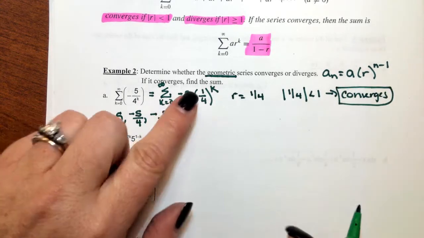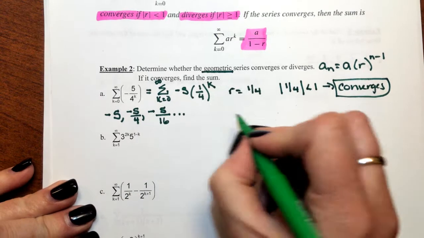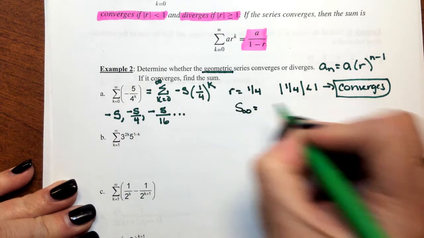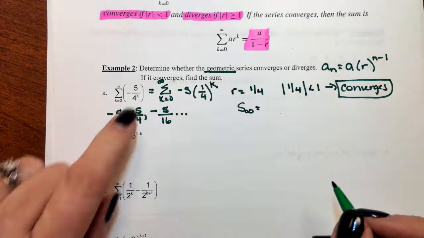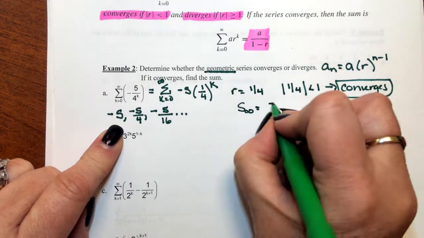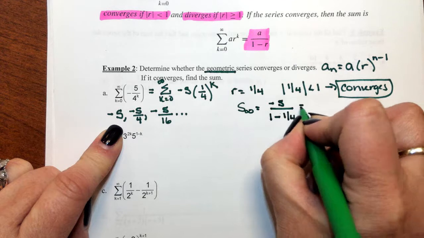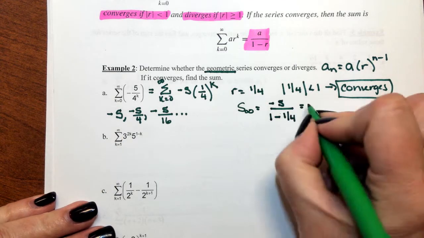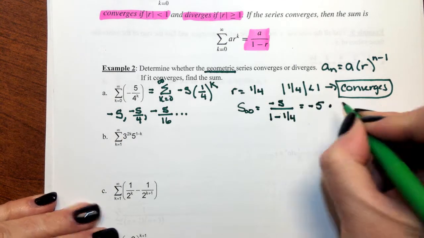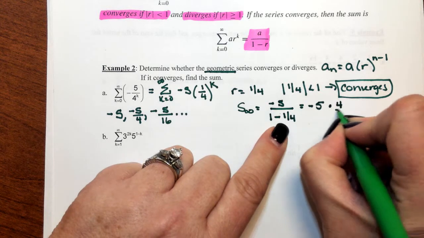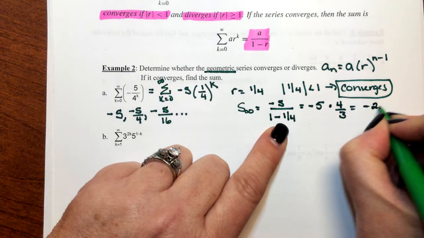Now, if it converges, they do want me to find the sum, so I'm going to find the sum of my infinite series by plugging into my formula. Your first term in this series is negative 5, divided by 1 minus your common ratio of 1/4. So I have negative 5 divided by 3/4, which means I'm going to multiply by 4/3, so that's going to give me negative 20 over 3.